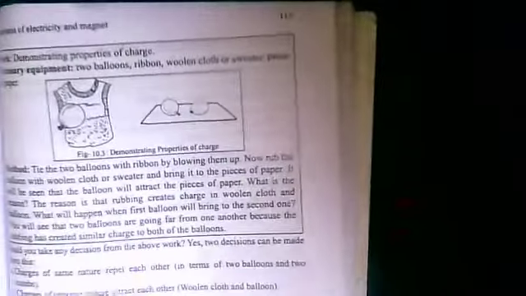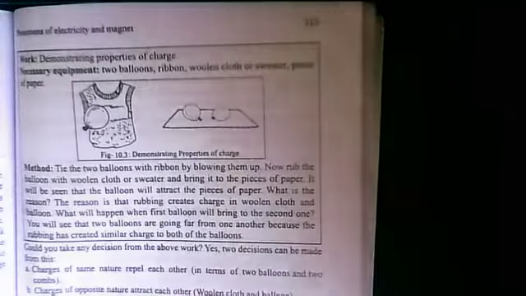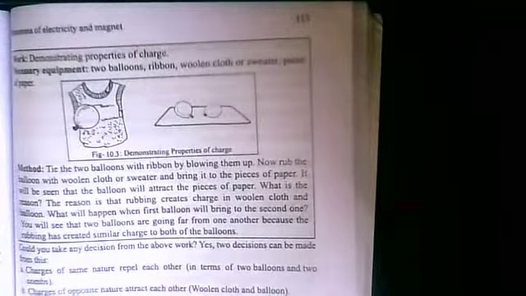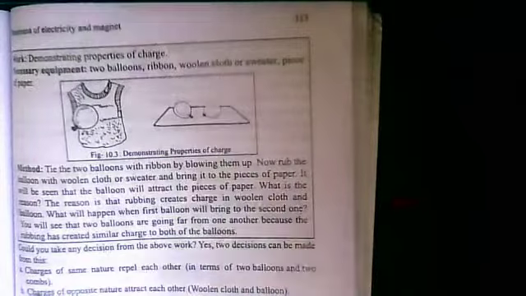The reason is that rubbing creates charge in the woolen cloth and the balloon. What will happen when the first balloon is brought to the second one? You see, the two balloons move far from one another because rubbing has created similar charge on both of the balloons. Am I right? So the property of charge: charges of the same nature repel each other, driving each other away.